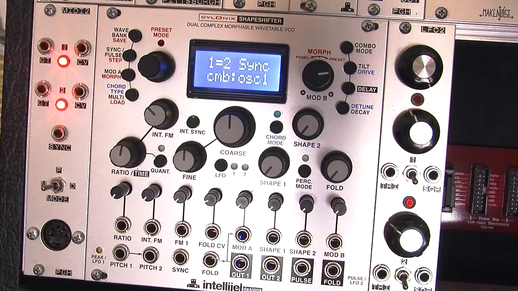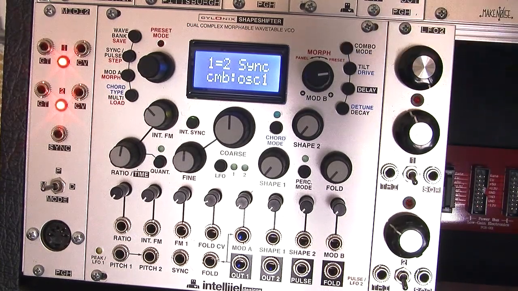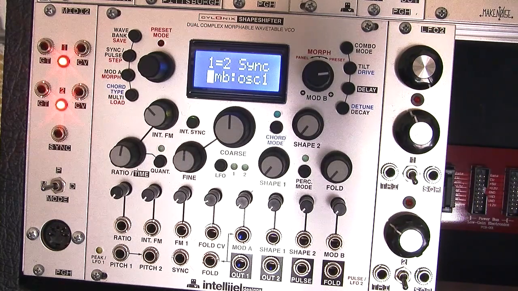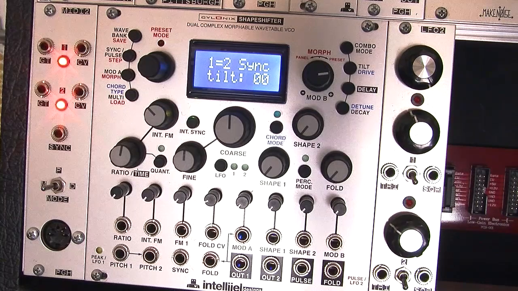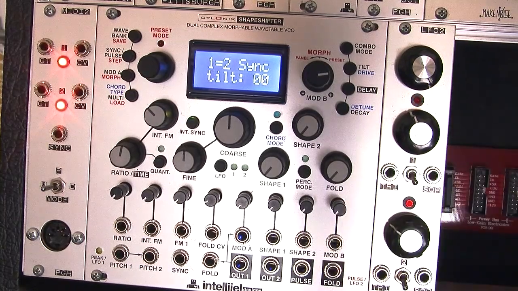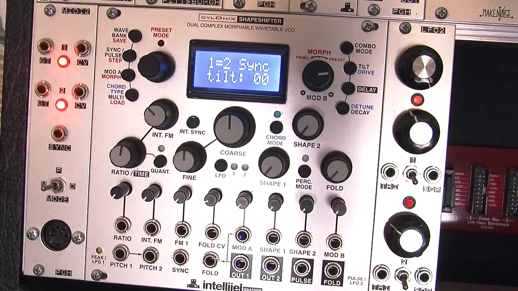Remember not to forget any of the other things we've looked at. These can be used in combination with the combo mode, and of course tilt. It can add further variation to both your pulse output and your synchronization schemes that are going to be enacted on outputs 1 and 2.